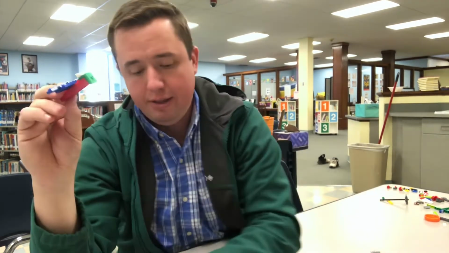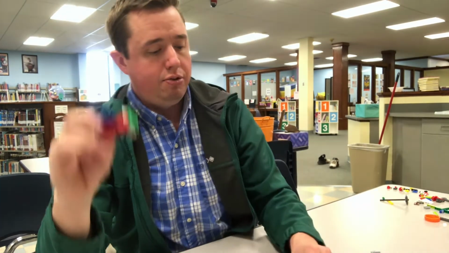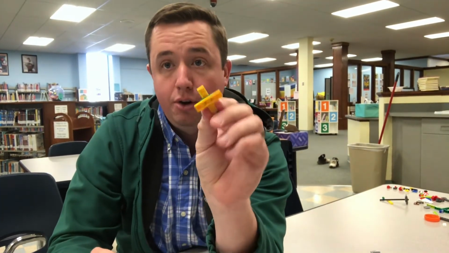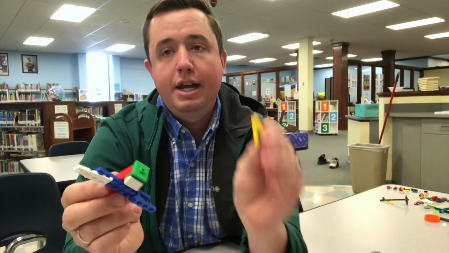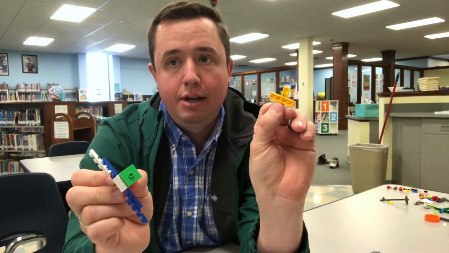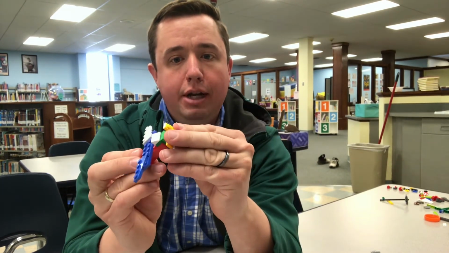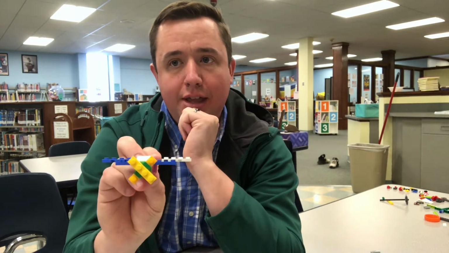All right, and now that you saw how I created the little propeller piece, if you don't have a propeller, you can take the same idea, right, and pop your propeller right on the front of the plane, just like that.